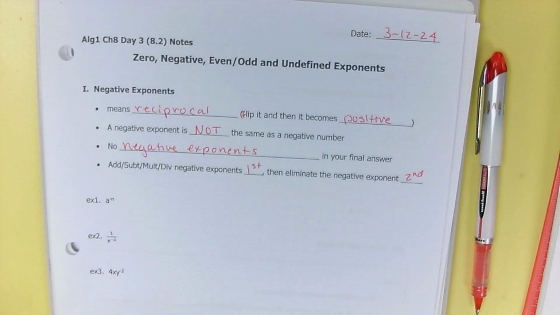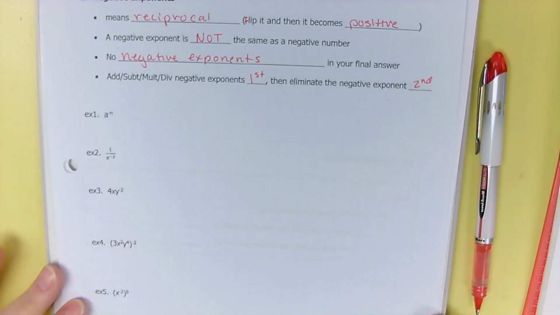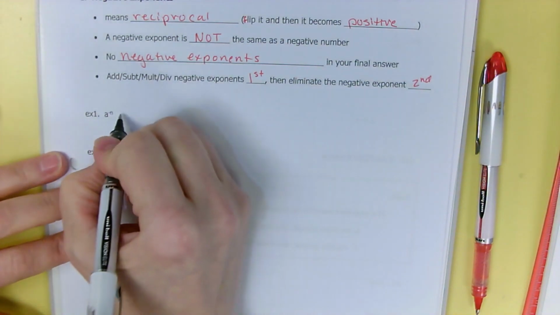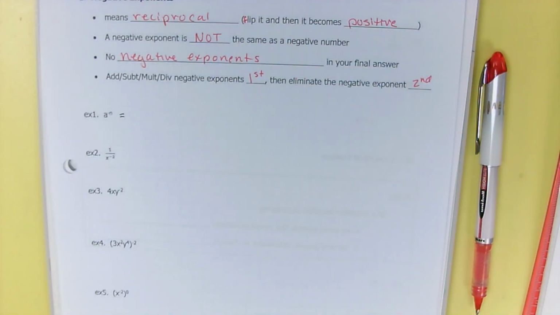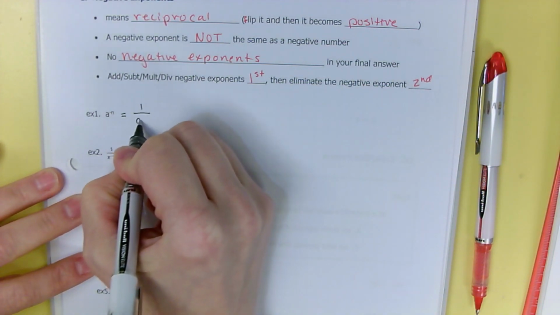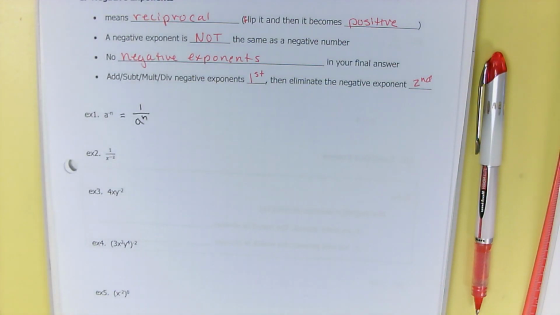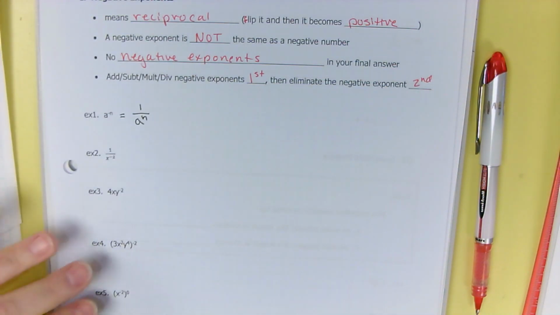Okay, so we're going to do some examples, starting really simple and going more complicated. So example 1 is a to the negative n. The n is negative, so what it means is you're going to flip it. It's going to become 1 over a, and then now that you've moved it, it's going to be to the positive n, because you've done the reciprocal. That was the only reason the negative exponent was there, was to tell you you need to find the reciprocal. So once you flipped it, it's gone. That's just a positive n now.